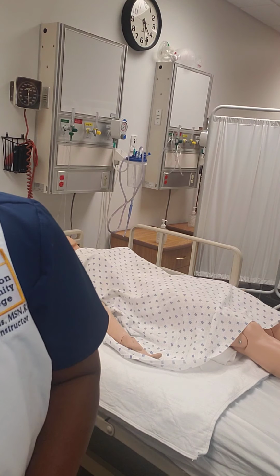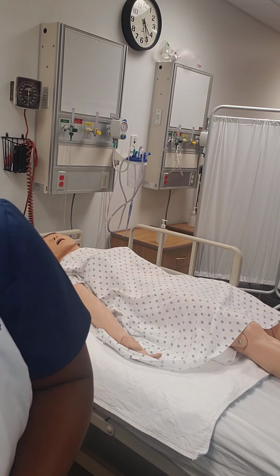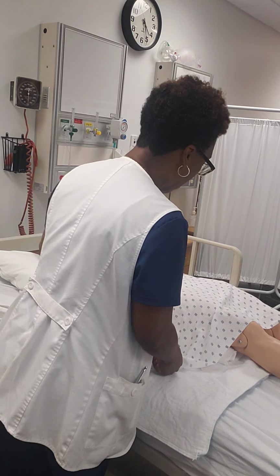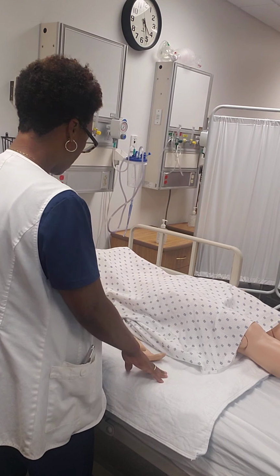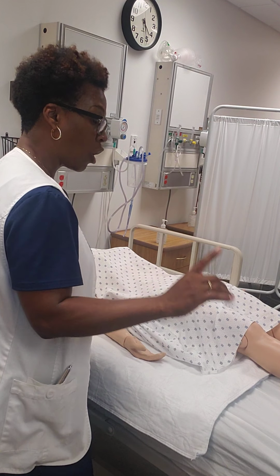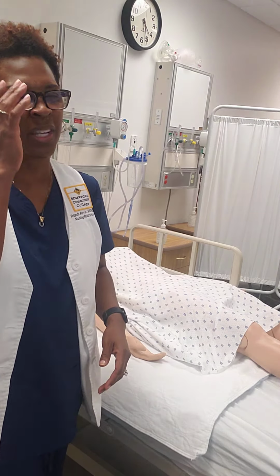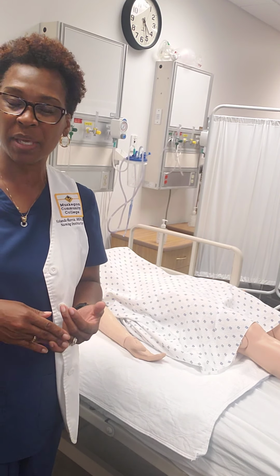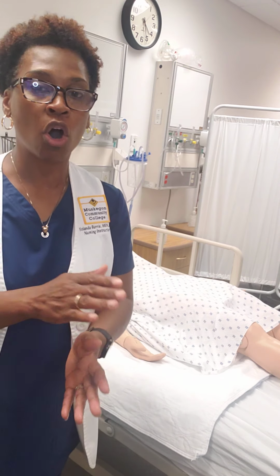So those are the friction devices that they have there. Some of them are yellow, some of them are green. They're all different colors. So you have those. Then you have the log roll. Log roll most often takes more than one person. So you can have 2 people, 3 people to help log roll the patient.